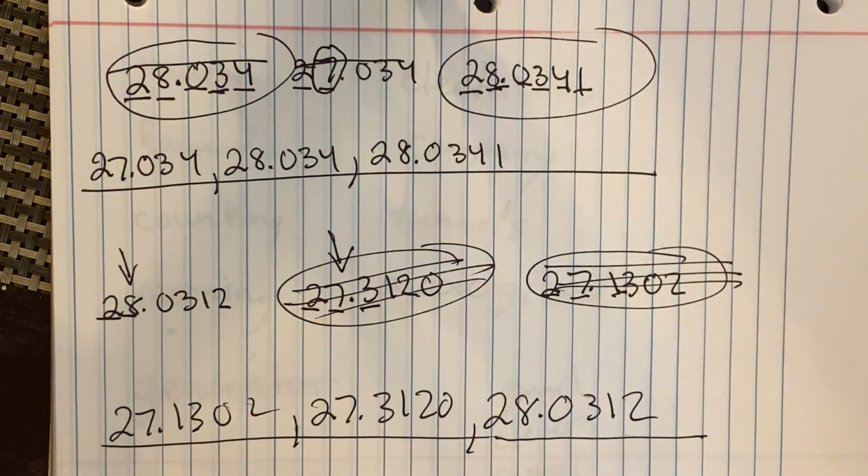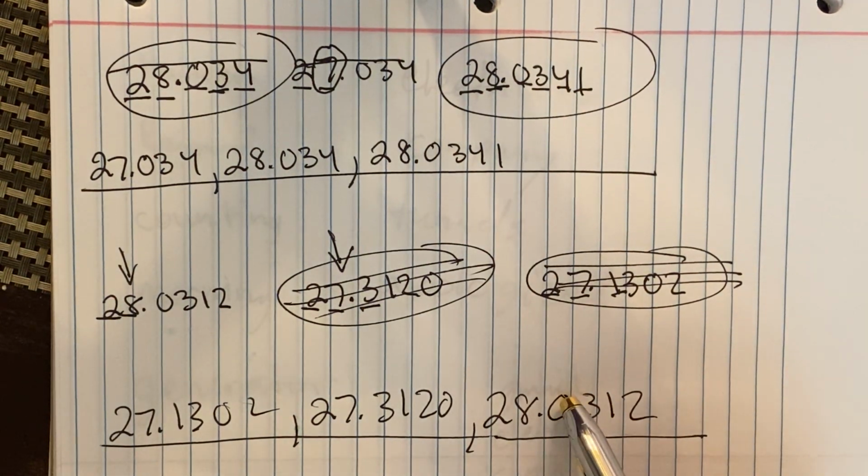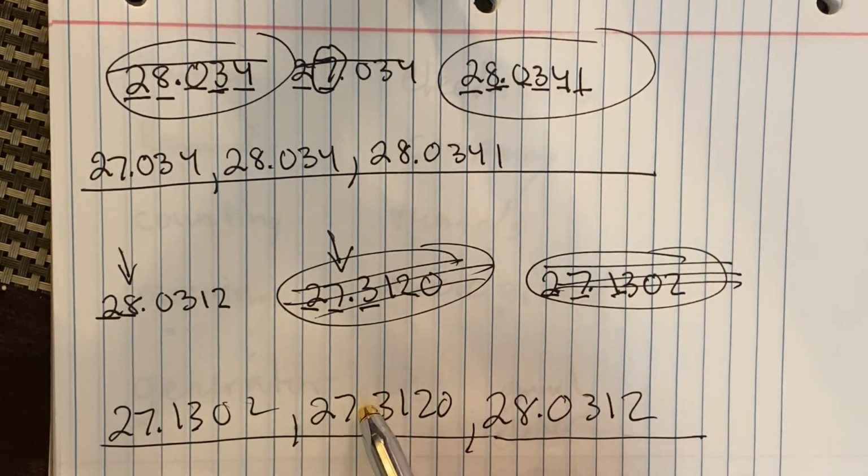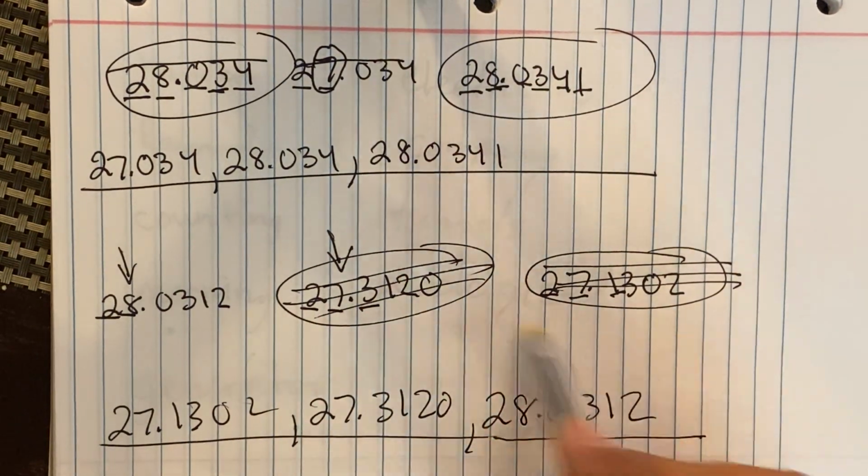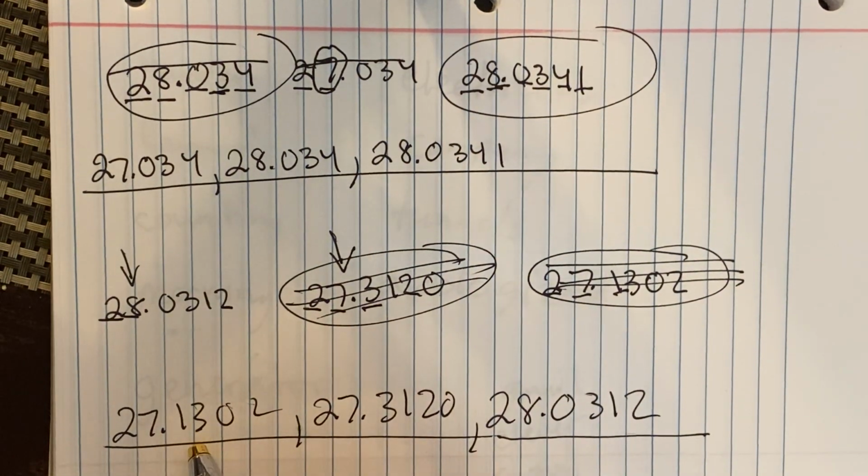Now, if we were doing greatest to least, we would start with the biggest number, then the next biggest, and then the smallest. But in this case, we're doing least to greatest. So we're starting with our smallest, and we're working up to our biggest.